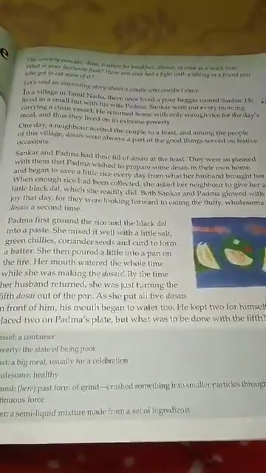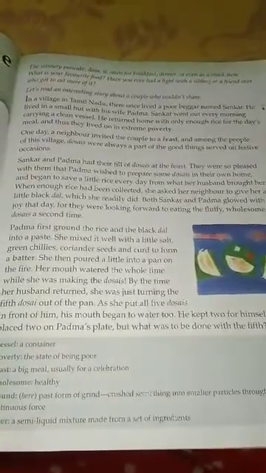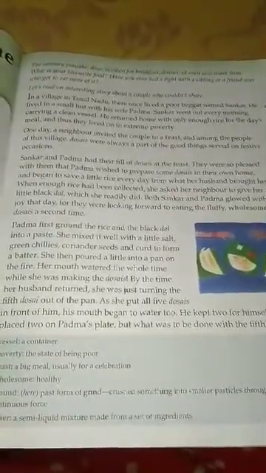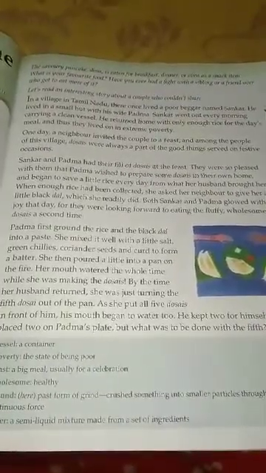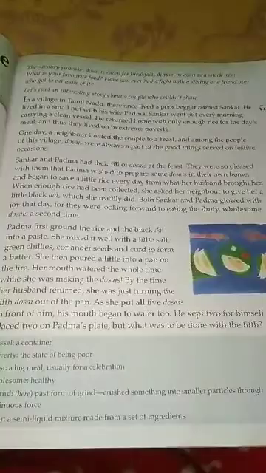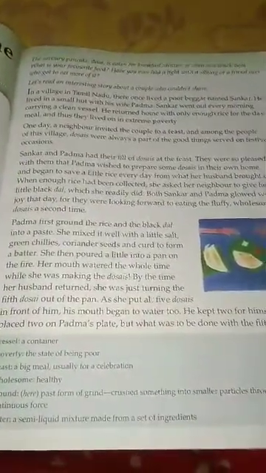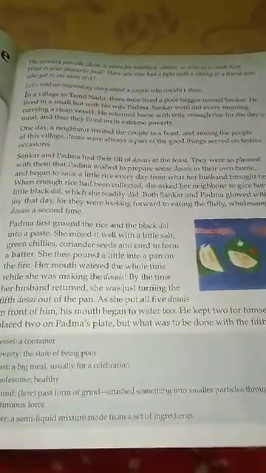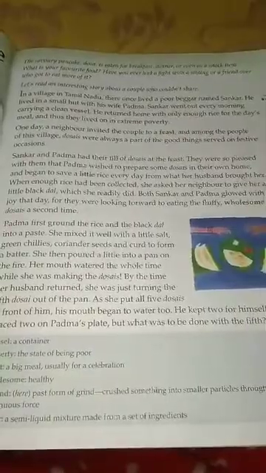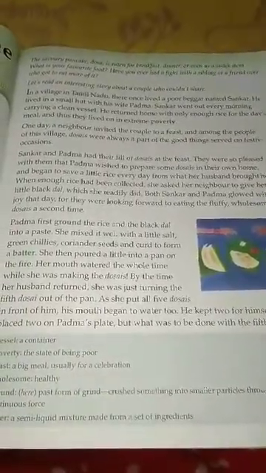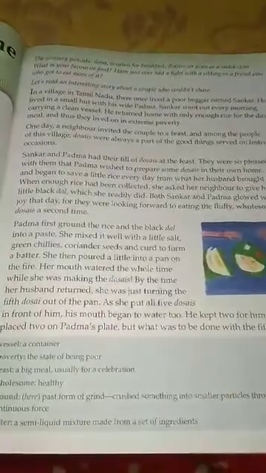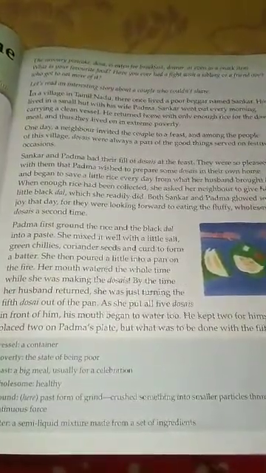So first, what did Padma do? She mixed the dal and rice and made a paste of these things. She mixed it well with salt, green chilies, coriander seeds and curd to form a batter. Curd means dahi. Coriander means dhania. So she converted it into a batter.